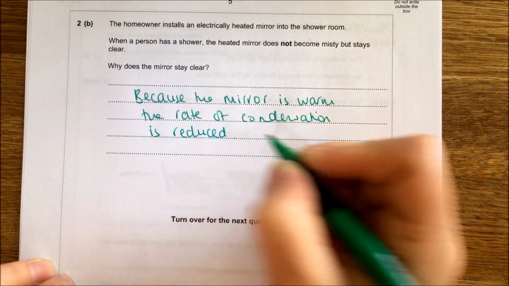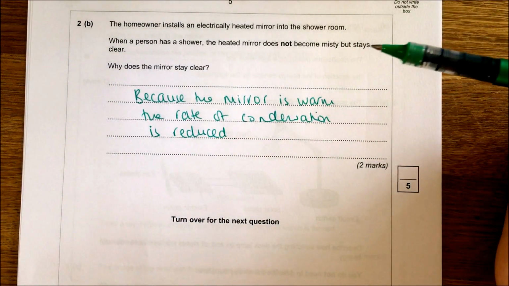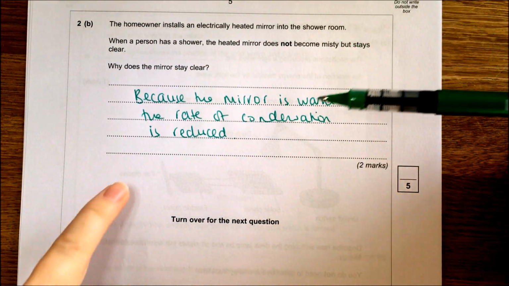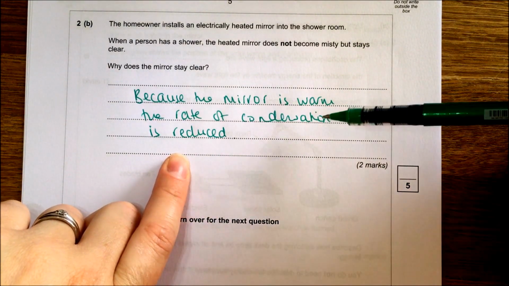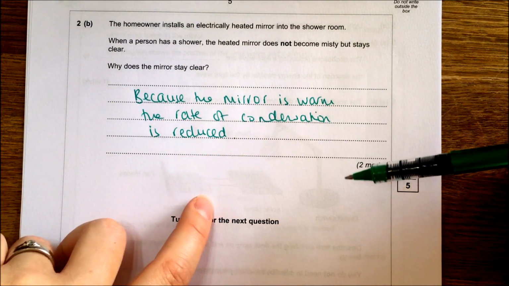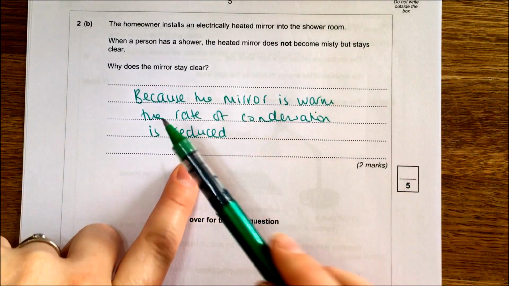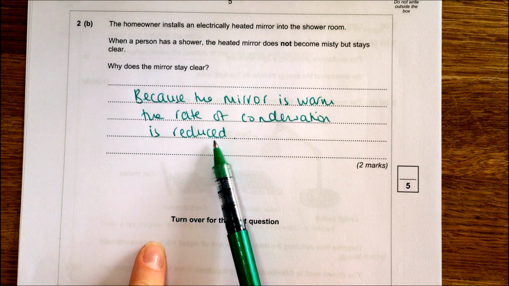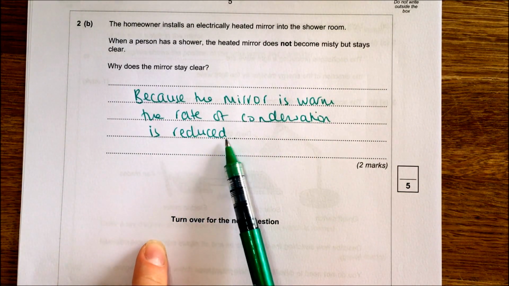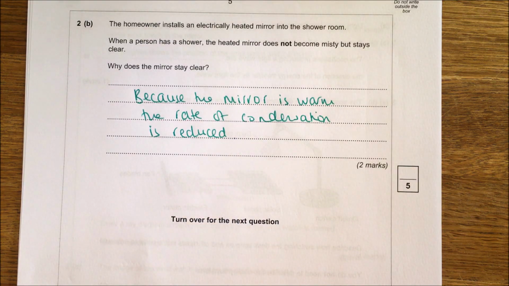If you think about your specification, and the videos that I've done that link directly to the specification, it talks about the rate of condensation and evaporation increasing and decreasing, and this is exactly the sort of terminology we need to use in this question. So you can see why it's so important to look at your specifications. On to question 3.